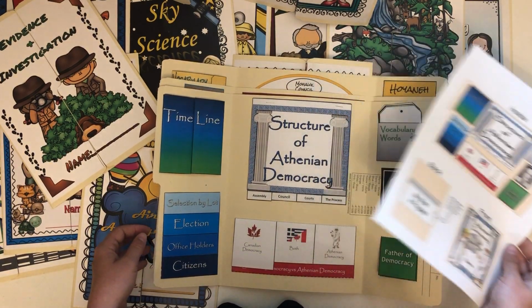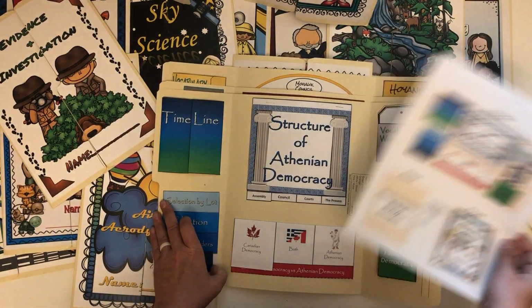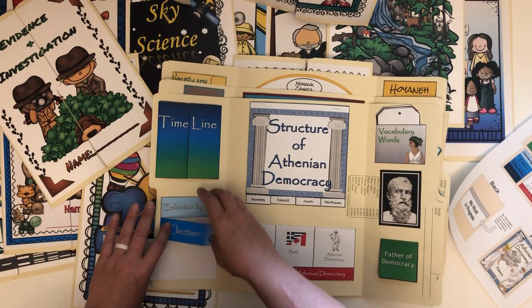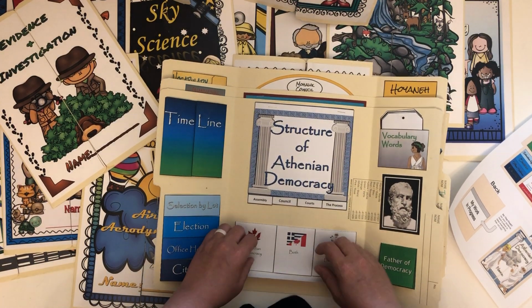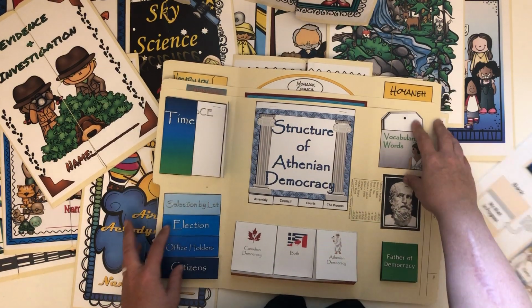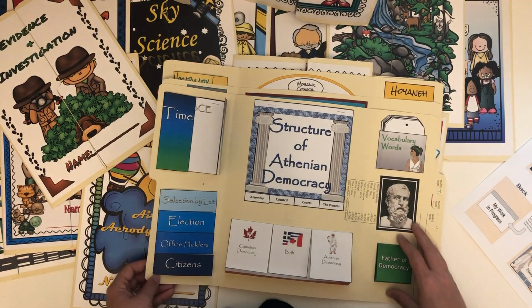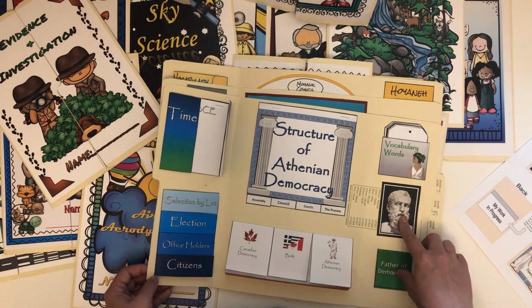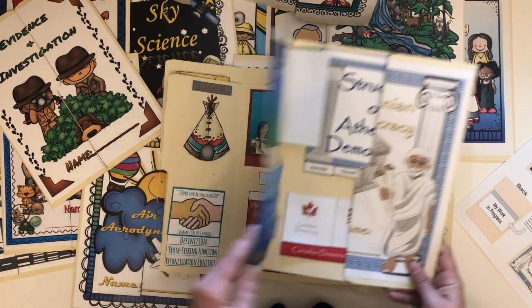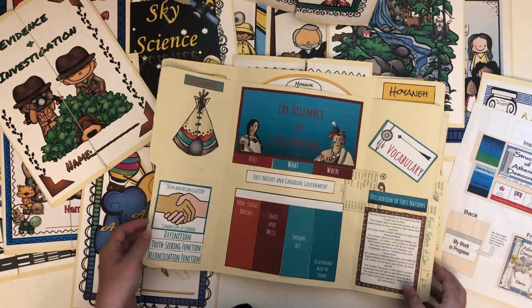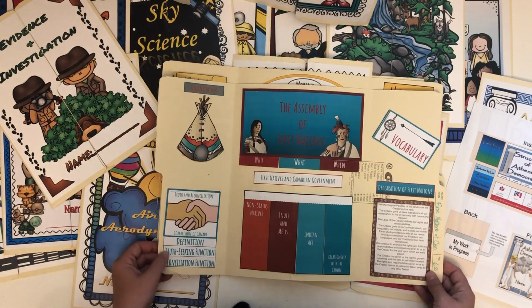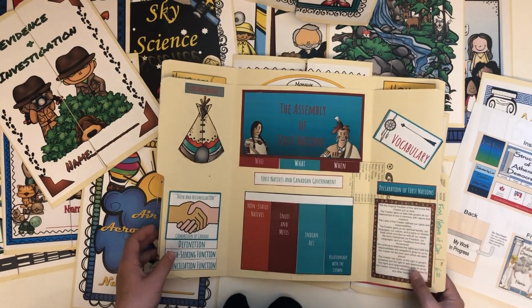Each foldable is a different kind of way to present or carry the information. There are hundreds of them. There are so many different ways to do this. A lot of them will have vocabulary words, information about different people, research opportunities, group work. There's just so many different ways that you can use these in your classroom.